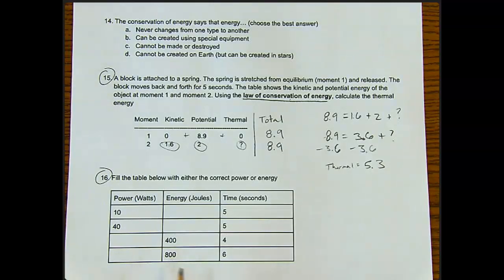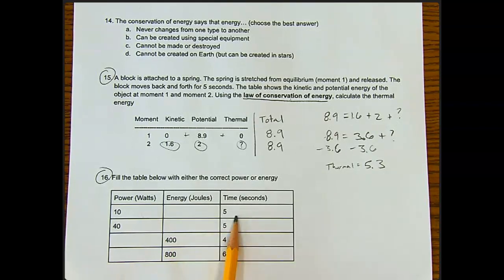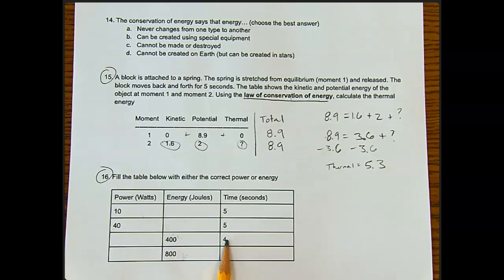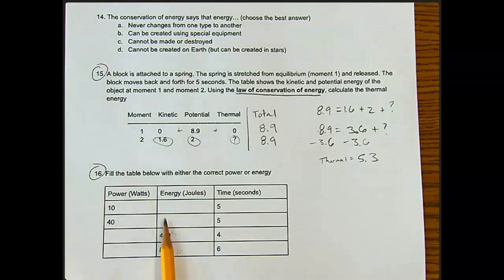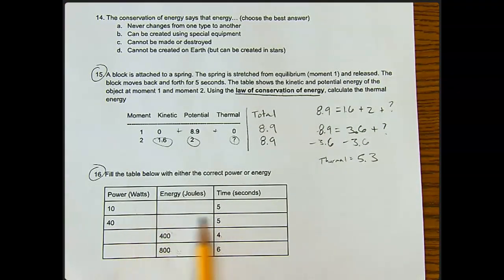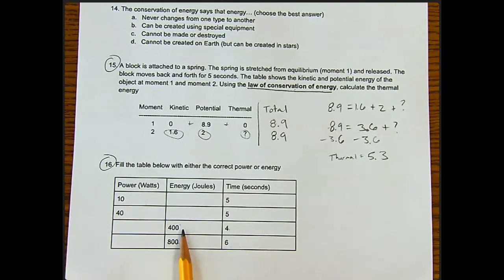All right, and then last question here. The key idea here is power is equal to the change in energy divided by time. So maybe these other ones might be easier to do because you just do 400 divided by 4 or 800 divided by 6. These other ones you might need to kind of rearrange the equation. So let's do the easy ones first.